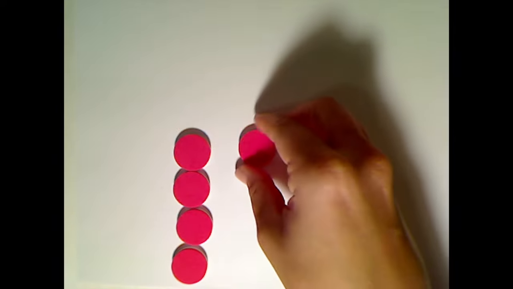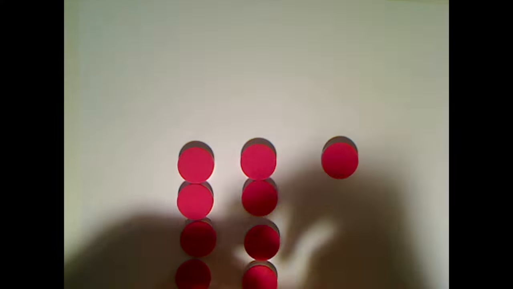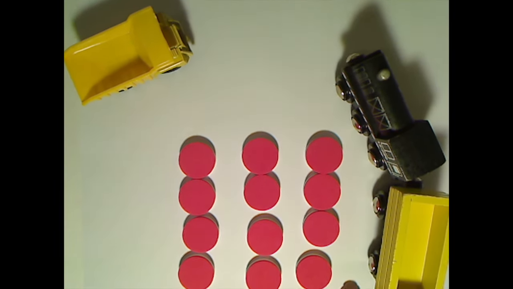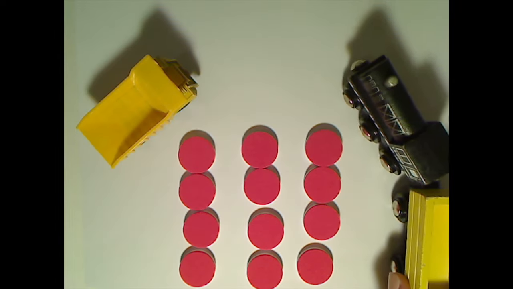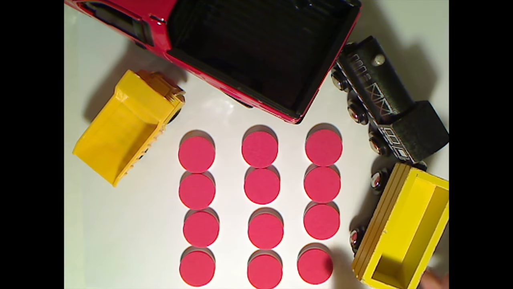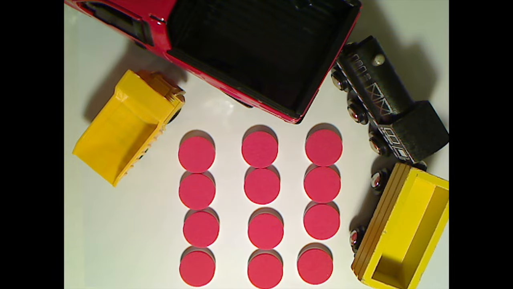And you have 12 tires that need to go out to 3 different places. You need to divide these tires up evenly. How would you do that? One group is going by a dump truck, one is going to go by a train, and one group is going in the bed of a truck. How do we divide these tires evenly into these 3 groups?